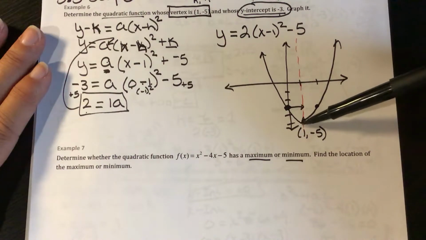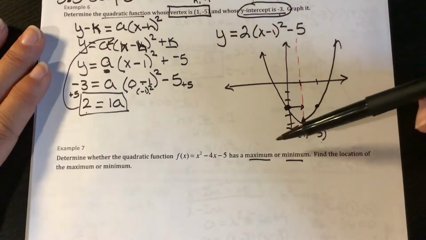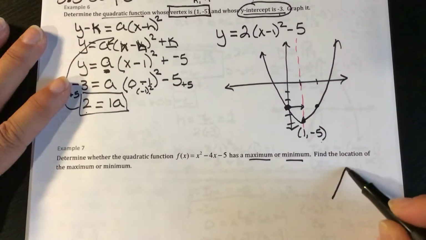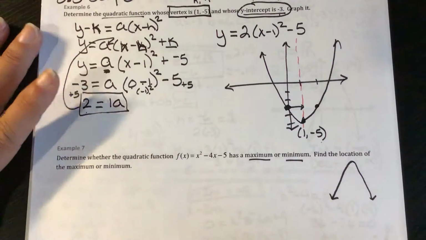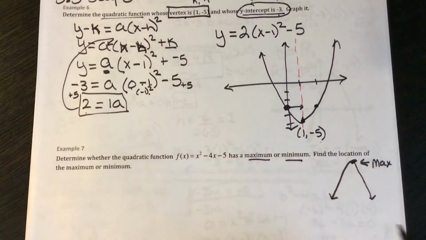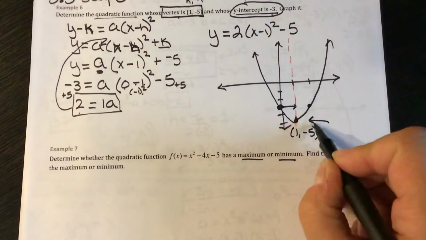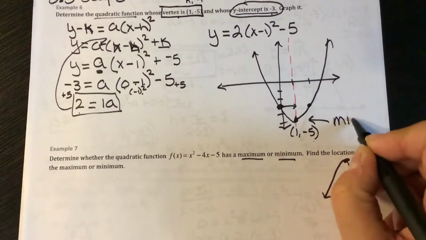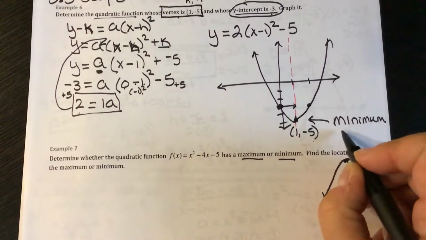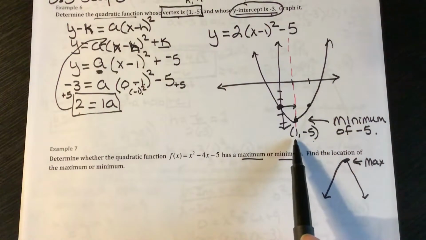So this here would have a minimum value, and the minimum value is the y coordinate, which is -5. If the vertex is above the rest of the parabola, pointing down, this would be a maximum value, and it would be wherever the y coordinate is. So this one is a minimum value of -5. It happens when x is 1.